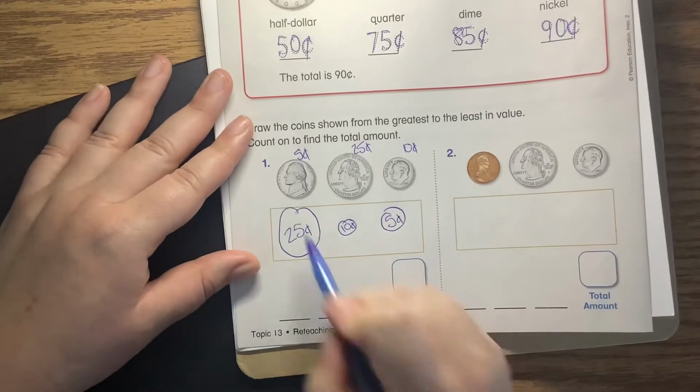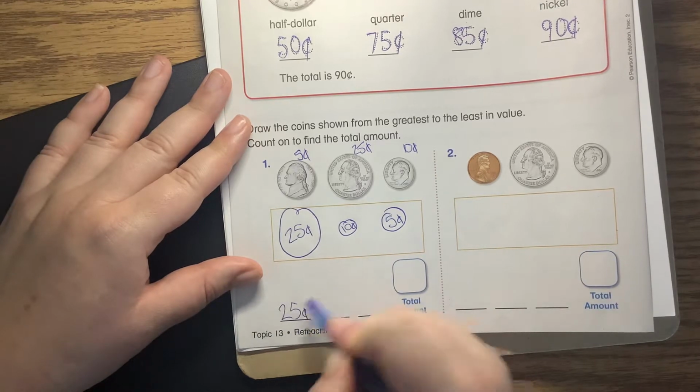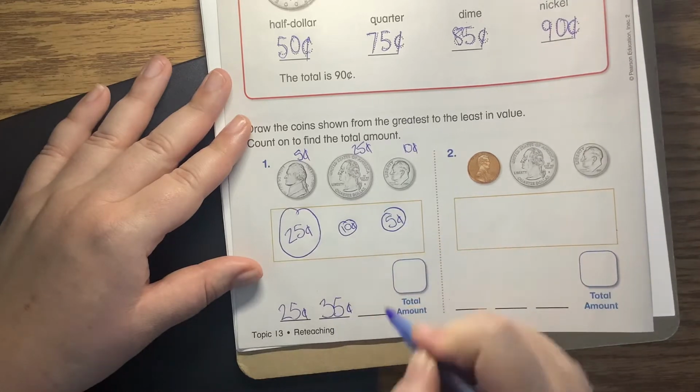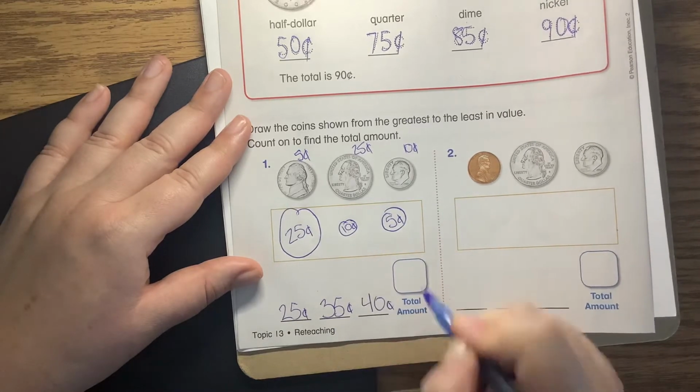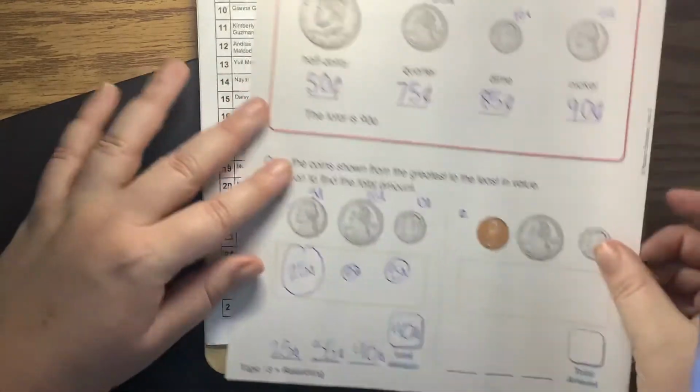What these lines down here are for is for you to add it up as you go. So we start with 25 cents. We add another 10 cents, which would make it 35. And then we add the last 5 cents, which would make it 40 cents. So your total amount is 40 cents. So now you complete this one on your own.